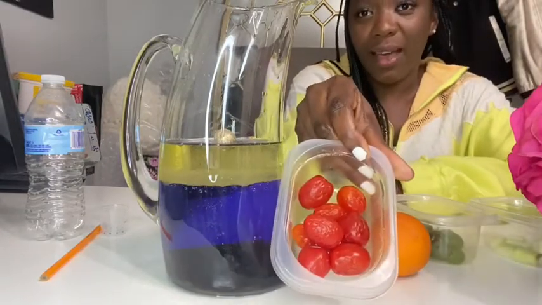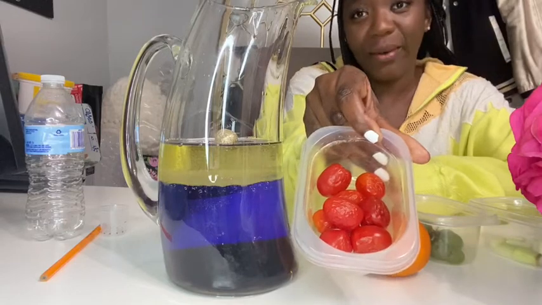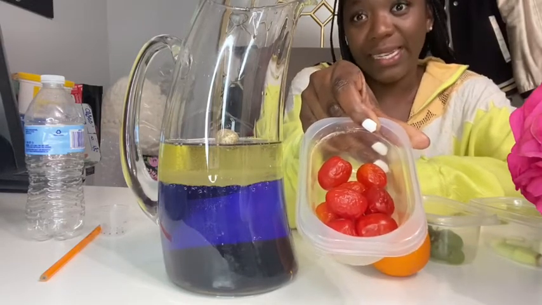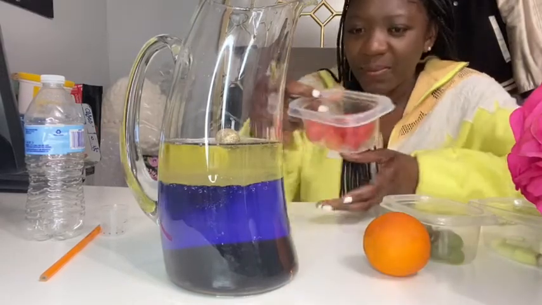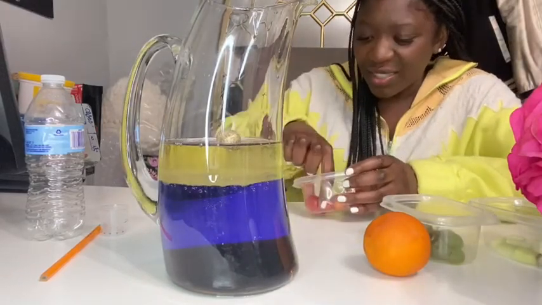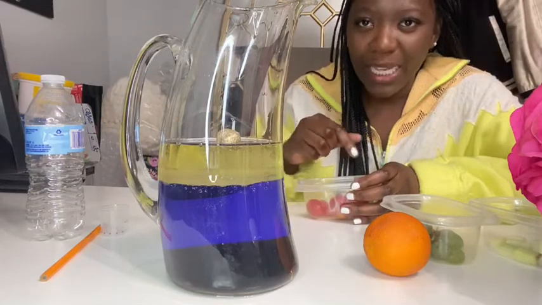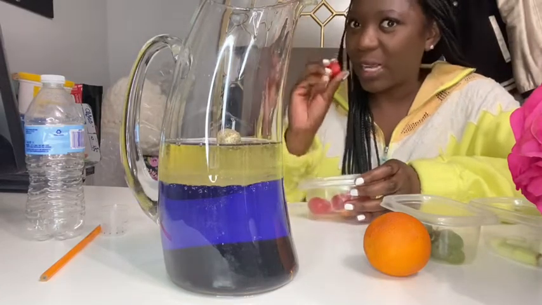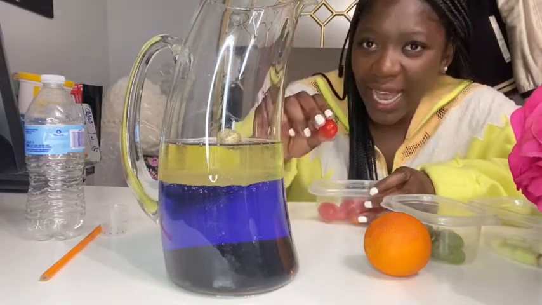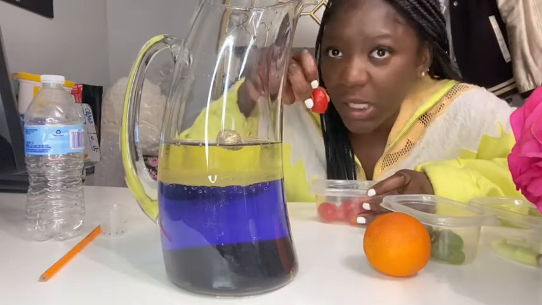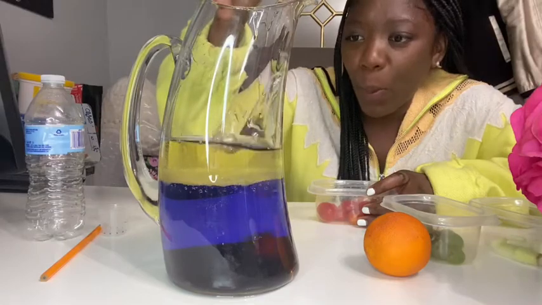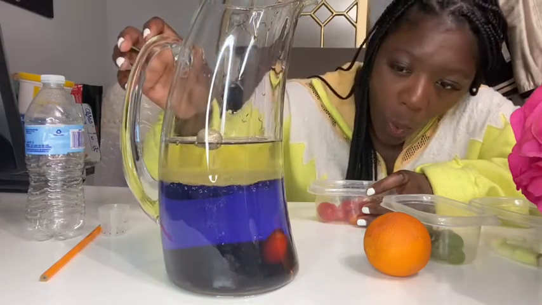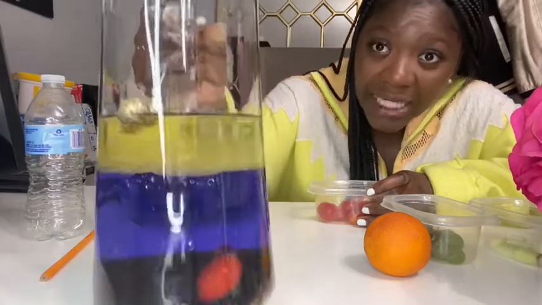They were on their way out, guys. They were on their way out for trash day. So we're going to see if they sink or float. Let's try two. I'm going to try one at a time because I want to hear it say bloop, and I'll do another one and say bloop. So let's try it, guys. Sink or float. Tomato. Bloop.